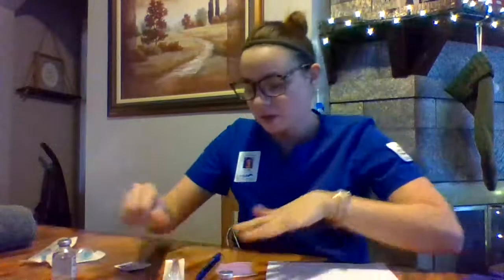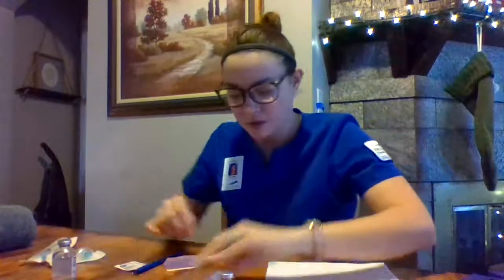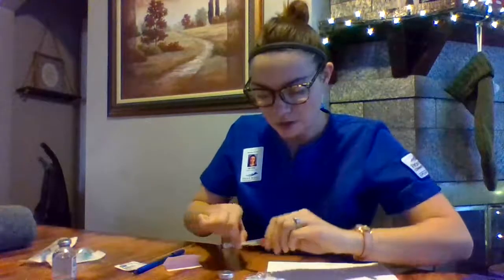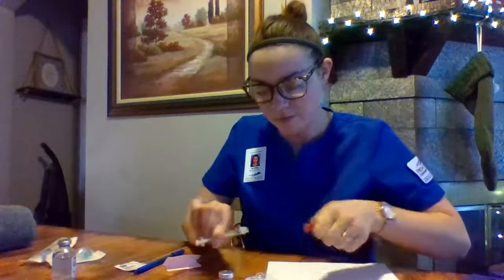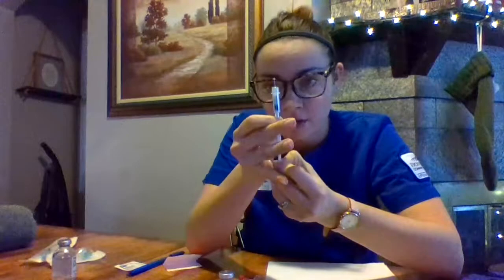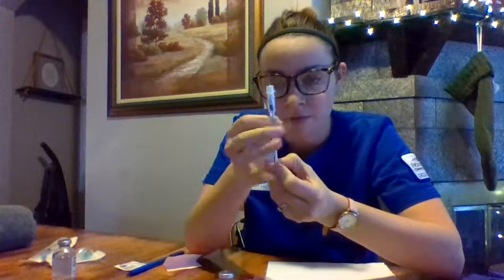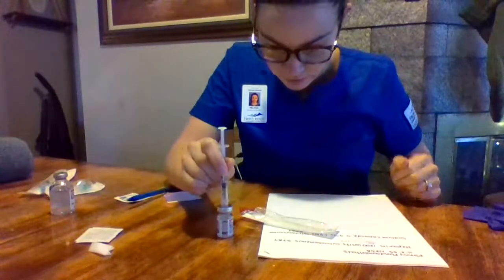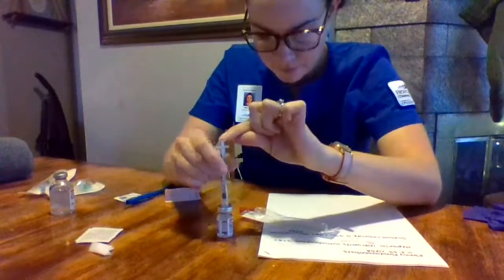Okay, and I'm going to get out my syringe, loosen the top, draw up some air. I'm going to draw more air than I need so that I can get out my bubbles. Then I'm going to inject that air into my vial and draw up my medication.